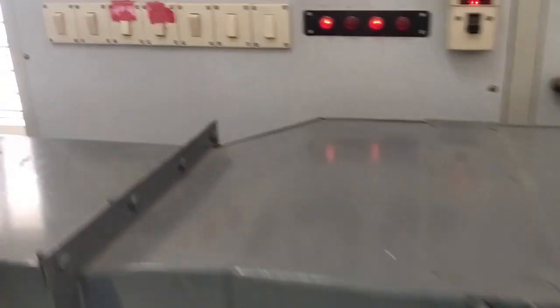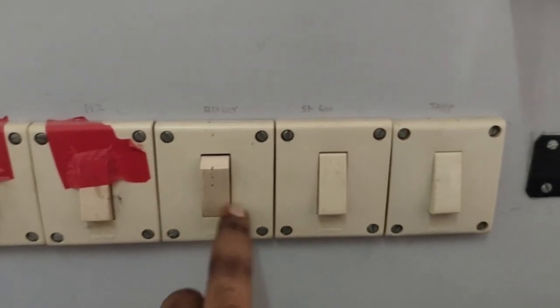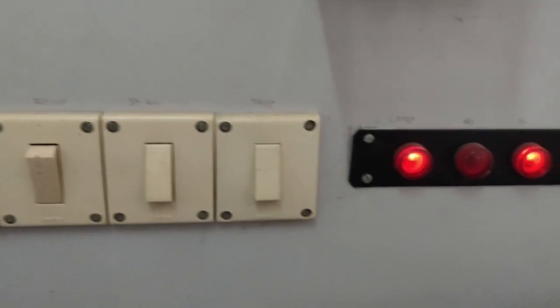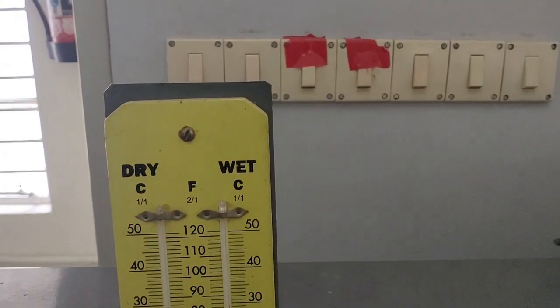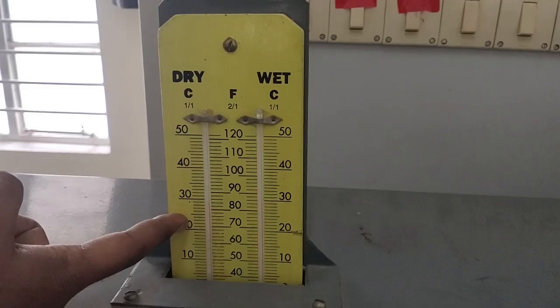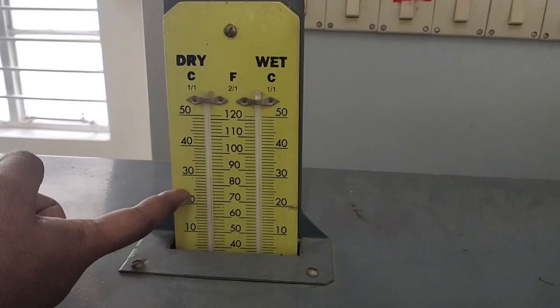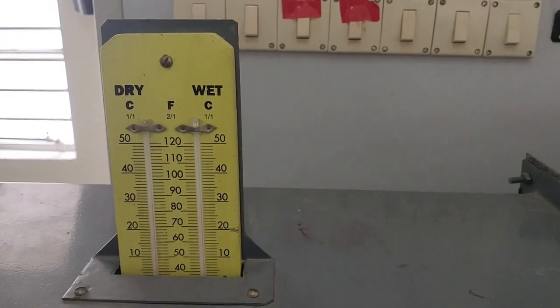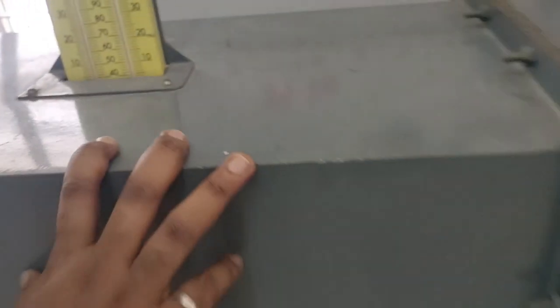So this is the switch for the compressor, this is the switch for the condenser, and this is for the blower. For measuring the temperature, you have the switches. So wet bulb and dry bulb temperatures of the air stream can be measured with this indicator. The airflow can be measured by an anemometer. The whole unit with the panel and the air circulation system is mounted on a trolley with caster wheels. The pipelines are suitably color coded to indicate the different states of the refrigerant.